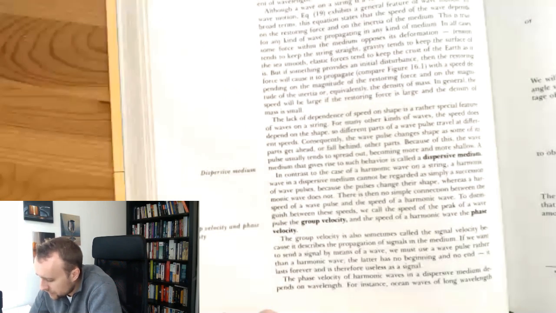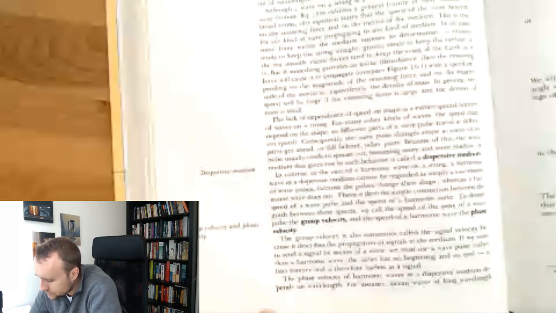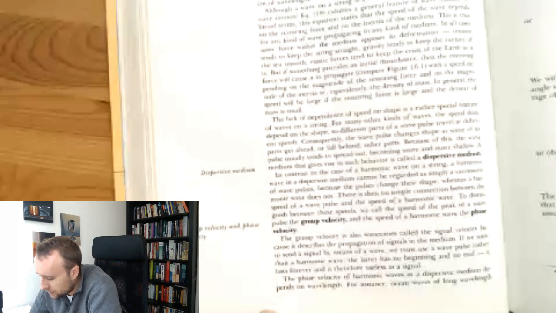There is then no simple connection between the speed of a wave pulse and the speed of a harmonic wave. To distinguish these speeds, we call the speed of the peak of a wave pulse the group velocity, and the speed of the harmonic wave the phase velocity. The group velocity is sometimes called the signal velocity because it describes the propagation of signals in the medium.